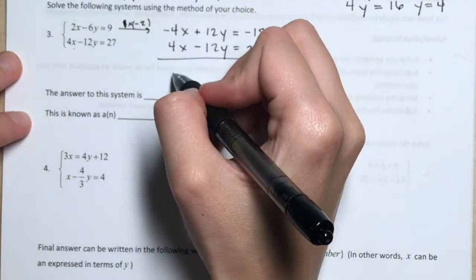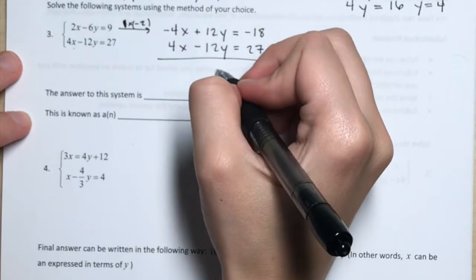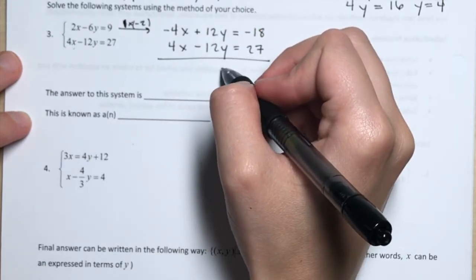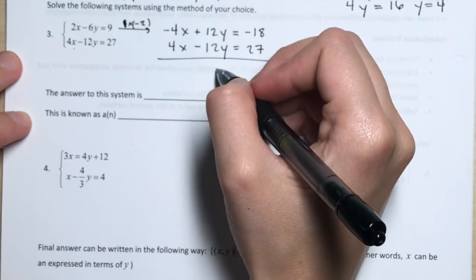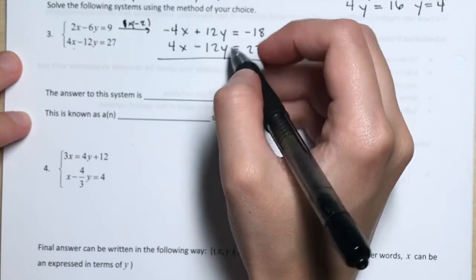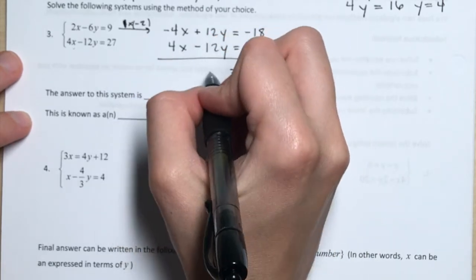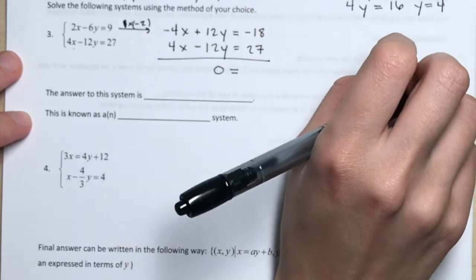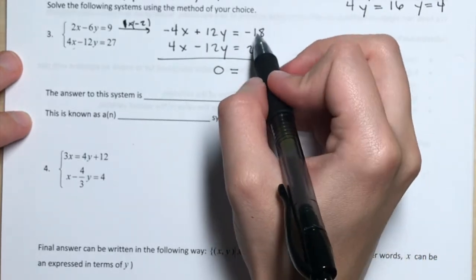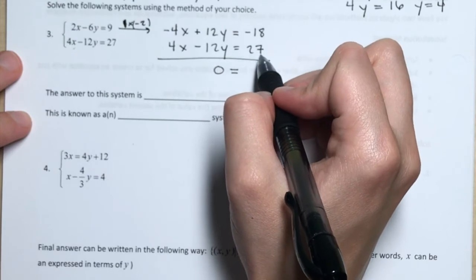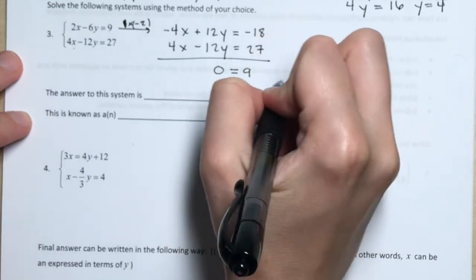These cancel, which is great. What happens when I add these? They also cancel. So on this whole side of the equation, I've got 0 plus 0, or 0, right? Over here, I've got negative 18 plus 27. That gives me 9.